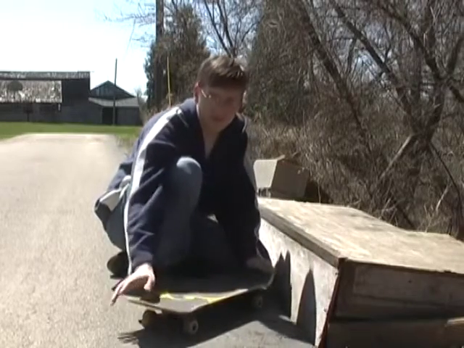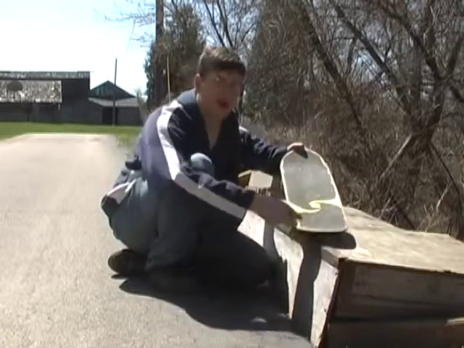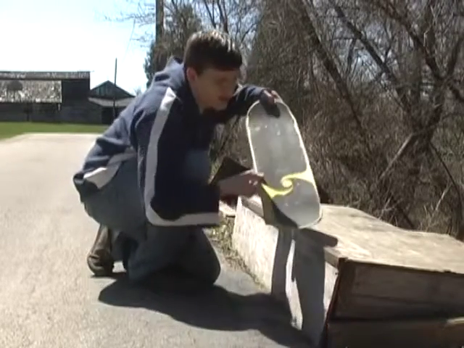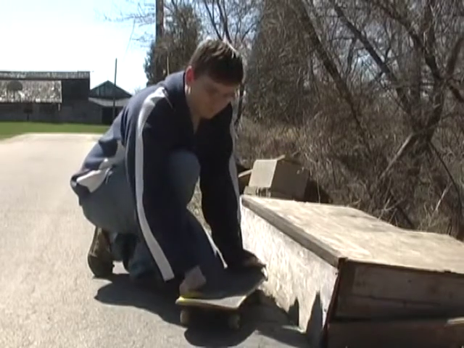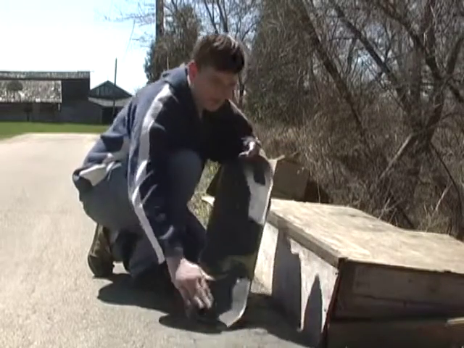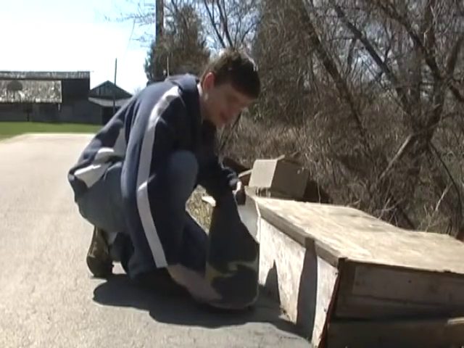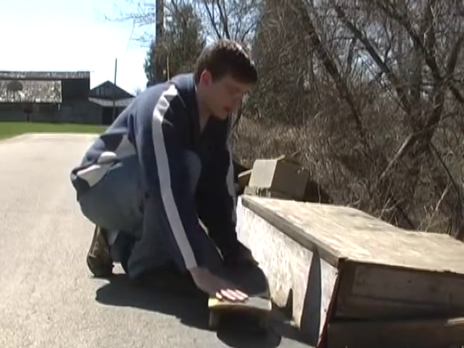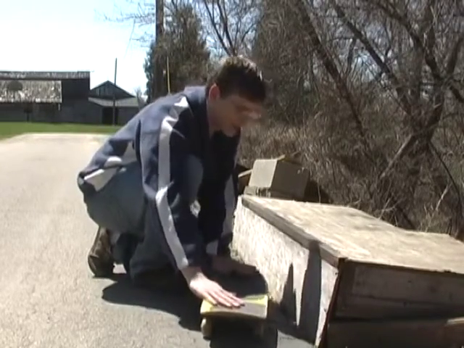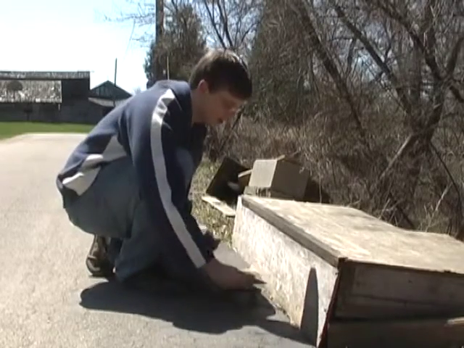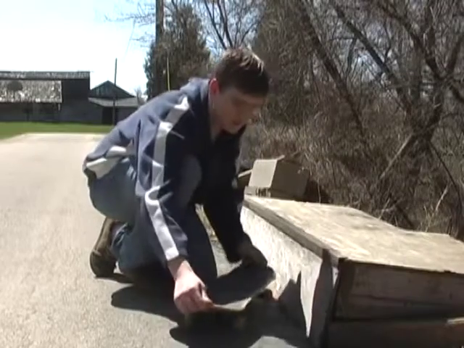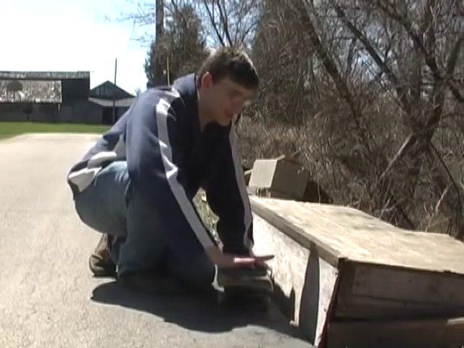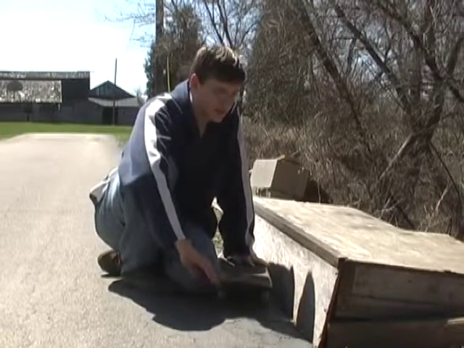Like with 5-0, you pop off the tail, grind with the back truck. So a fakie 5-0 is when you pop off the tail and grind on the back truck. A back foot kickflip is done like that, or fakie, it's still called a back foot kickflip even though you're doing it with the foot that's in the front. So for example, a fakie board slide is like this, the same way that a frontside normal board slide is like that.